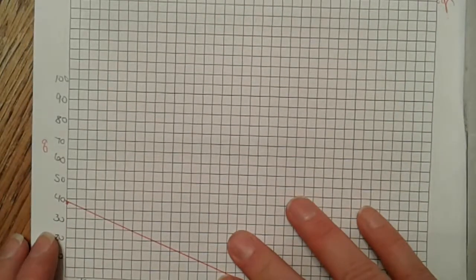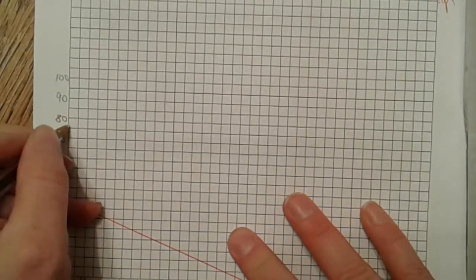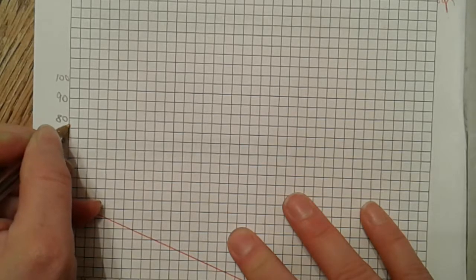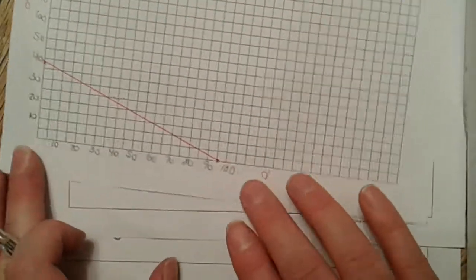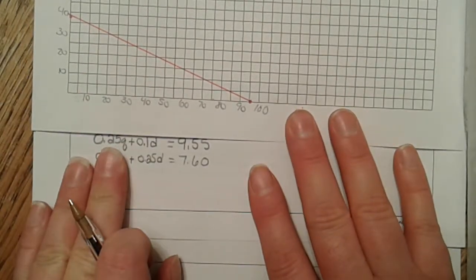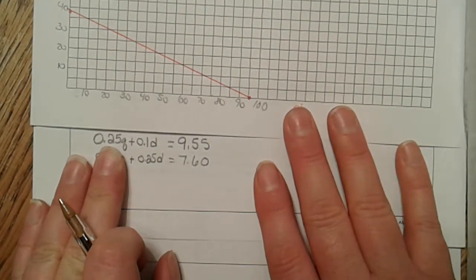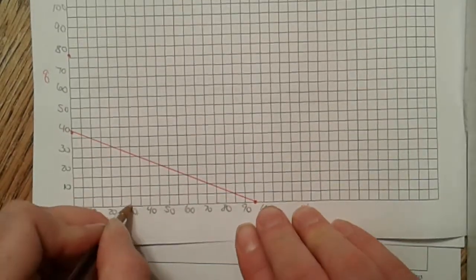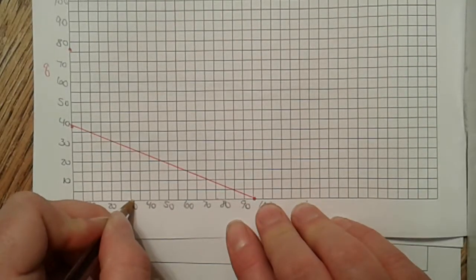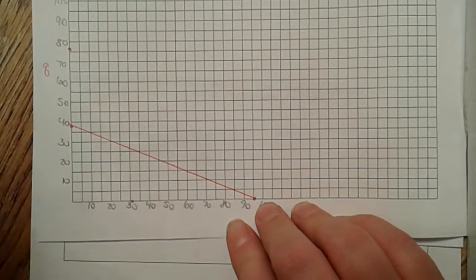We're going to come up here. And then when quarters is equal to 0, dimes are going to be equal to 30.4. Barely right there.